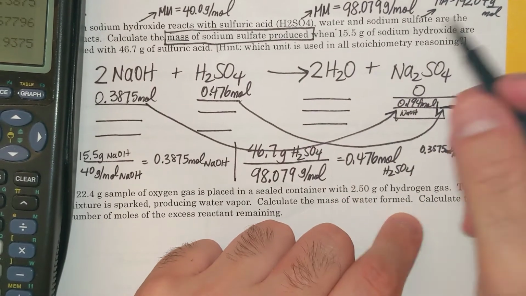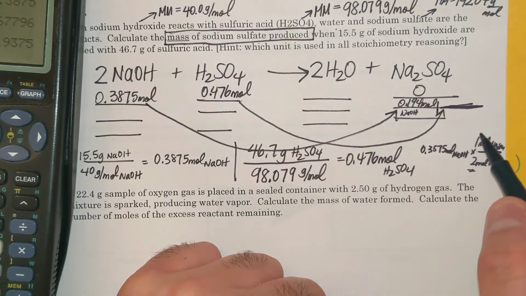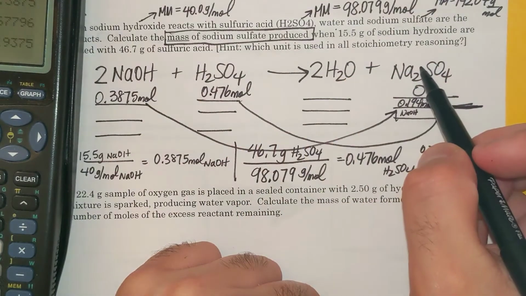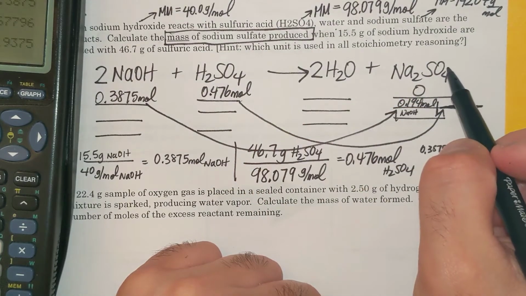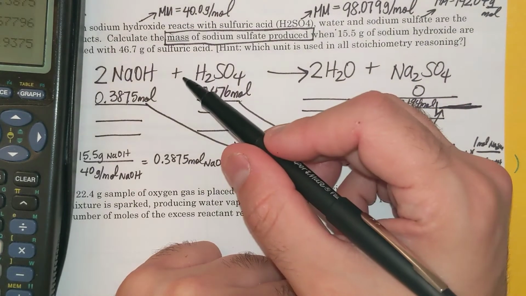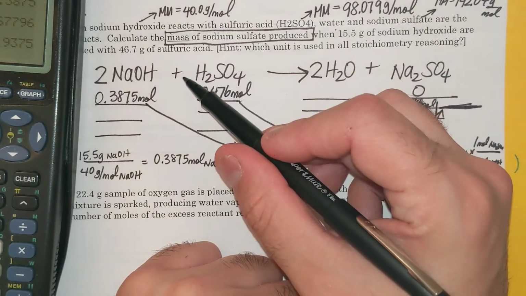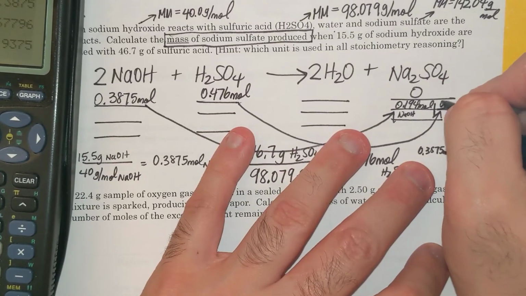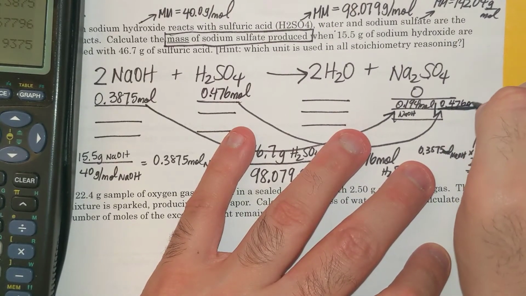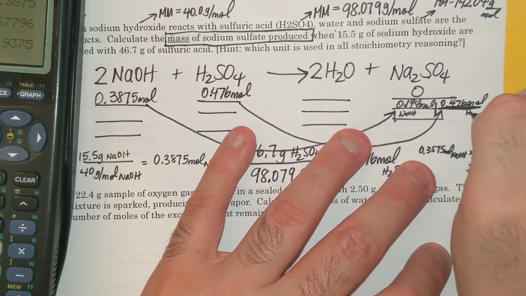Okay? Now, if I'm using sulfuric acid, this is a 1-to-1 mole ratio. For every 1 mole of H2SO4, I will get 1 mole of Na2SO4. If I had 2 moles, I'll get 2 moles. If I had 0.5 moles like I do, I should get 0.5 moles of this. Since it's a 1-to-1 ratio, the amount of moles is going to be the same. And that comes from H2SO4.